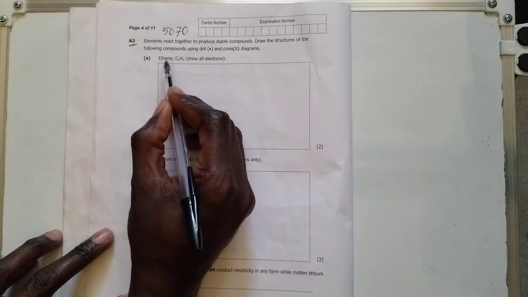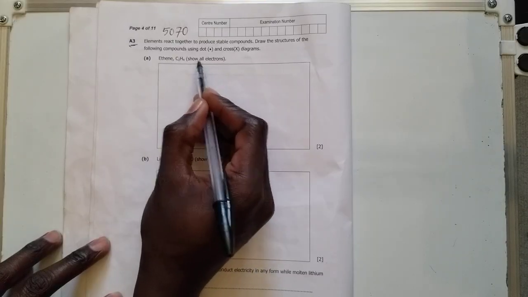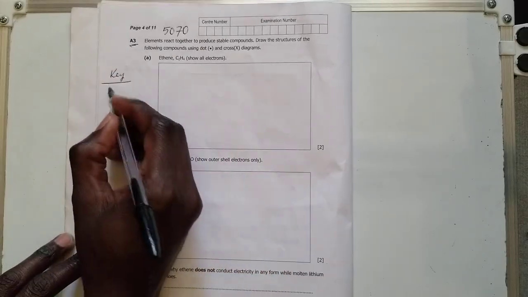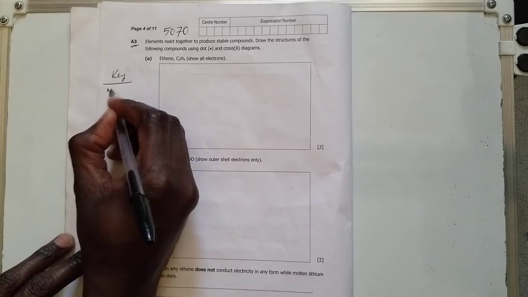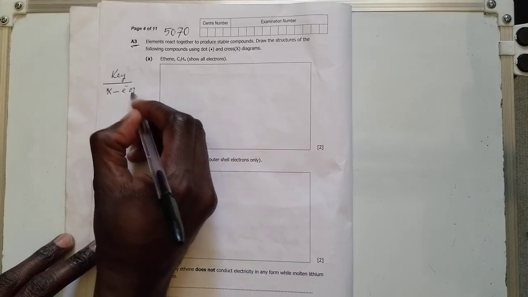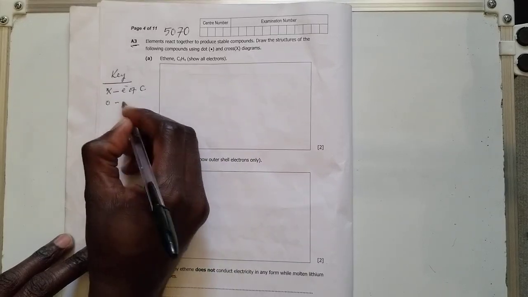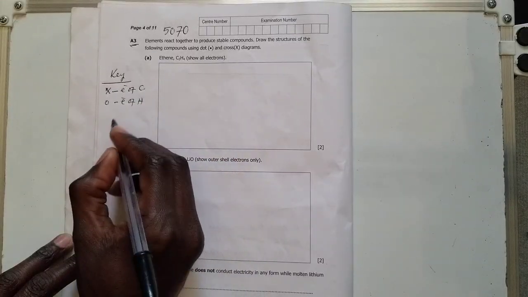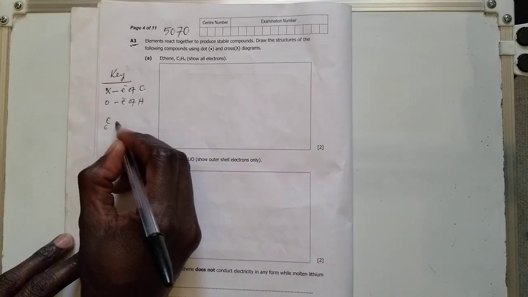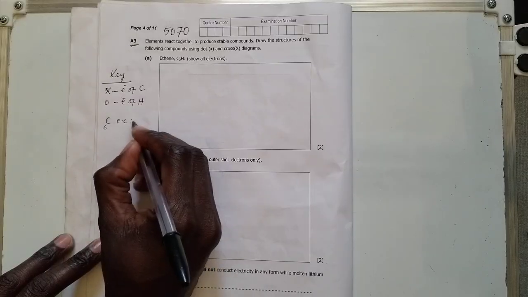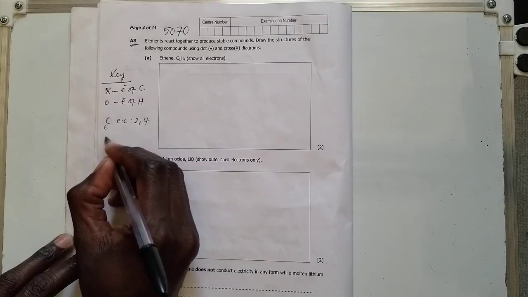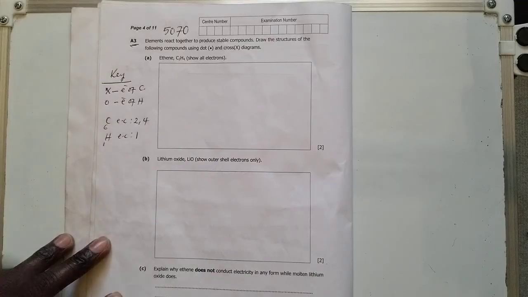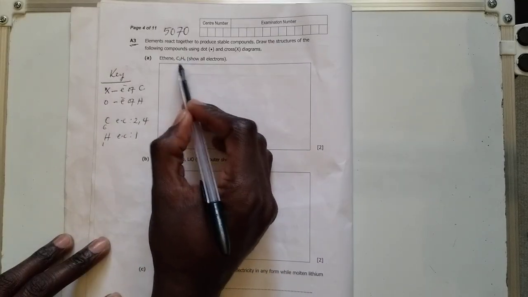So they have given you ethene, then they want you to show all electrons. So you can put up a key there. And what is the key representing? I can simply say the cross represents electrons of carbon, and the dots represent electrons of hydrogen. So you start by writing the electronic configuration. Carbon is 6, so the electronic configuration will be 2, 4, and hydrogen is 1, so the electronic configuration is just 1. So now when you are drawing this one, this is ethene.